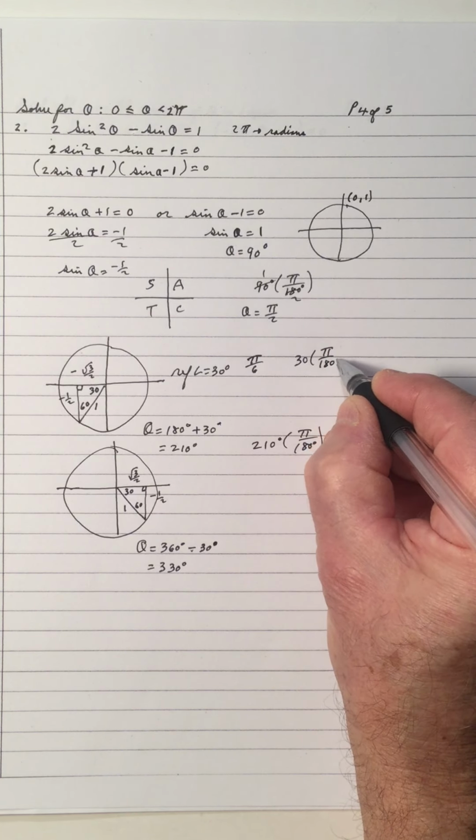Just think about it. 30 goes once, 30 goes 6. So 30 degrees is pi over 6. And 180 divided by 6 is 30. Why did I do that? Because the reference angle is pi over 6, this answer here will have a pi over 6, guaranteed. And this one right here will have a pi over 6, guaranteed.